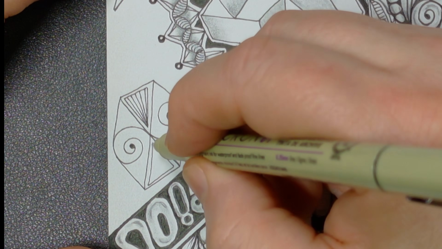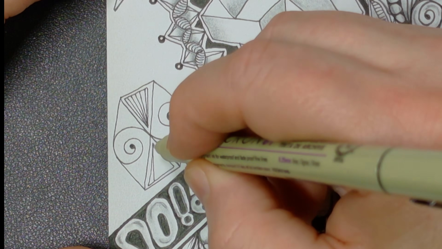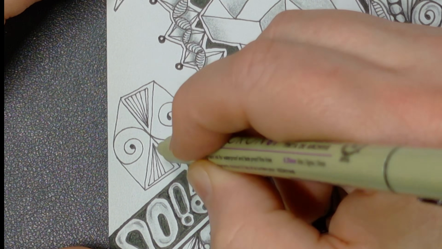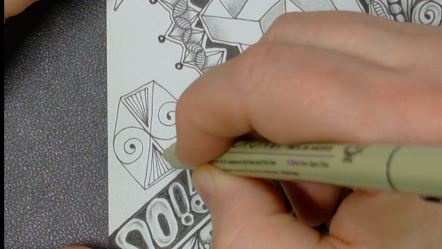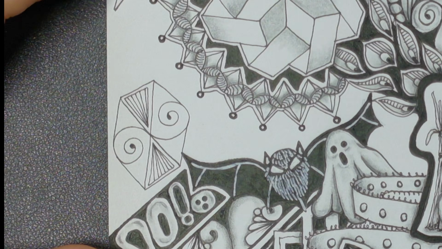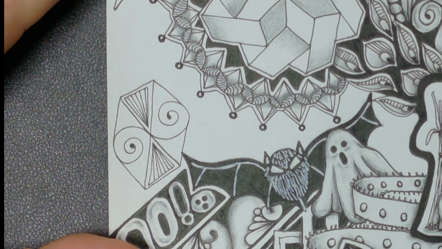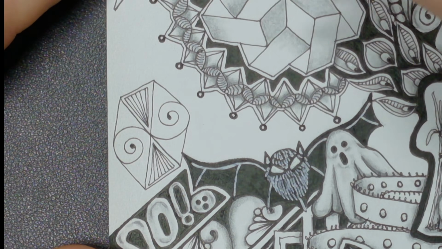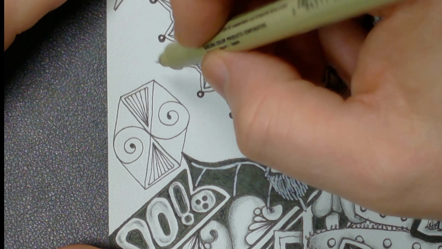And I'll do that on both of these triangles. And you can add additional details if you so choose, but this is the pattern, as is. That is the completed Owlpeek pattern.